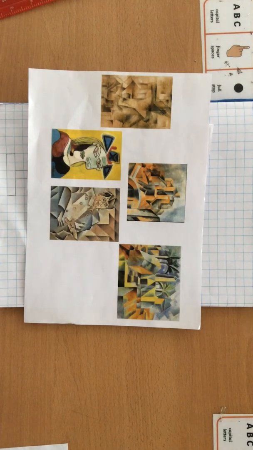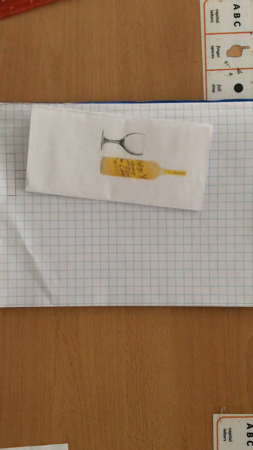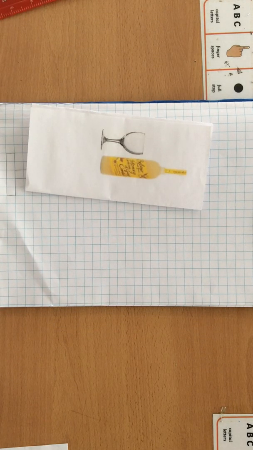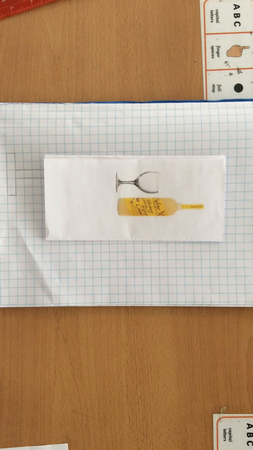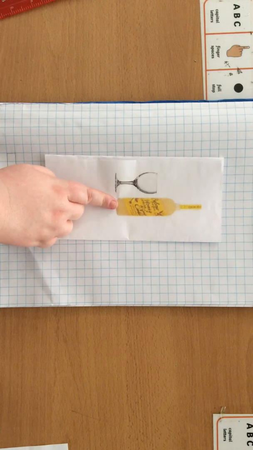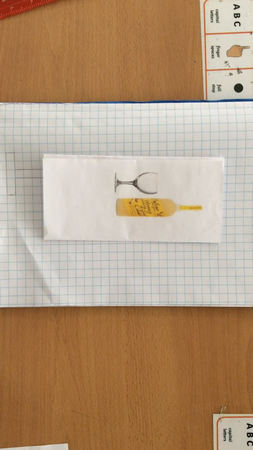So just have a look at some of these Cubist images. What sort of shapes can you see, and how have they helped to make up that artist's view? Now for our lesson today, I would like to show you how to draw a Cubist image. And for this, I've taken a picture of two objects that most people have in their house. I've got a glass and a bottle of cordial. I'm going to show you how to turn this into a Cubist painting.